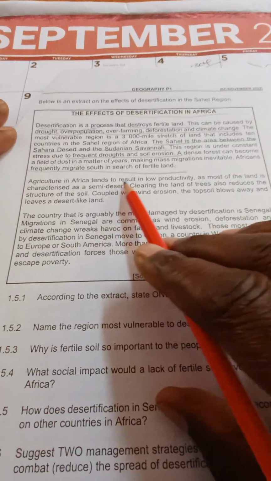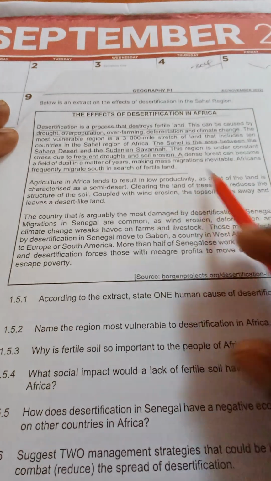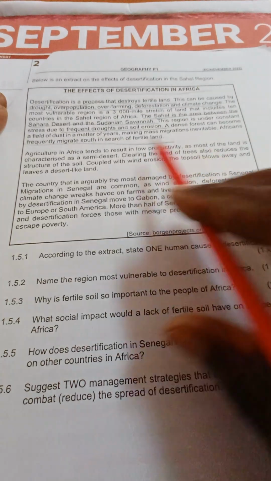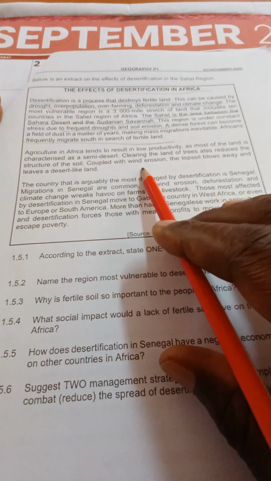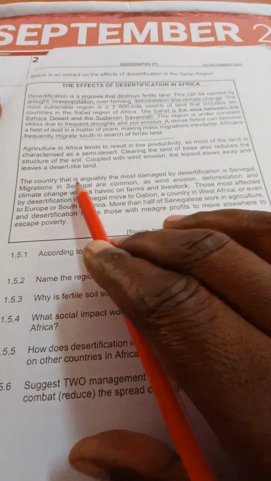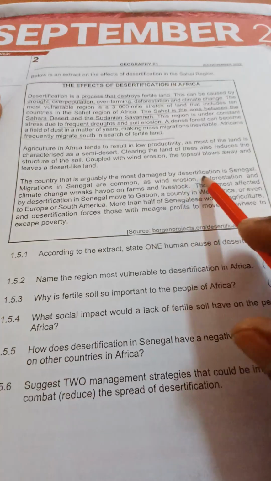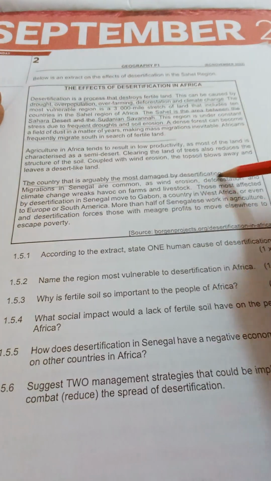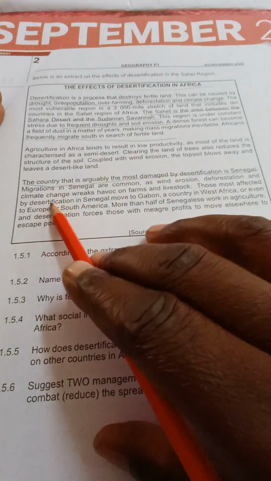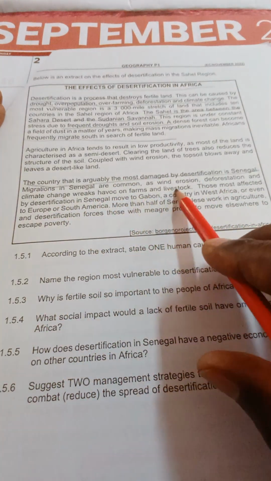Agriculture in Africa tends to result in low productivity as most of the land is characterized by semi-desert. Clearing of trees also reduces the structure of the soil. Coupled with wind erosion, the topsoil blows away and leaves desert-like land. The country that is arguably the most damaged by desertification is Senegal. Migration in Senegal is common as wind erosion, deforestation, and climate change wreak havoc on farms and livestock.